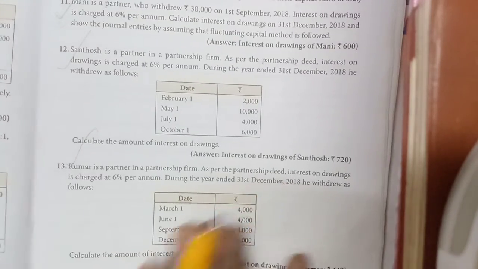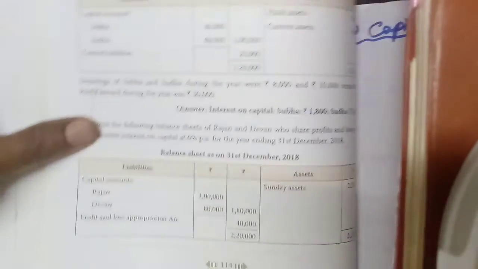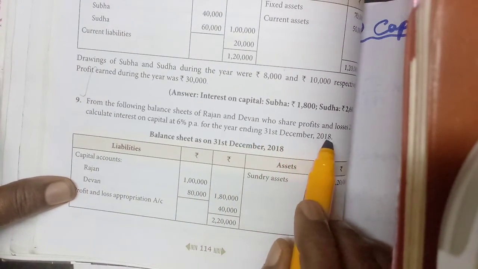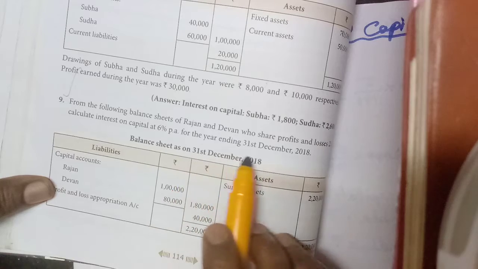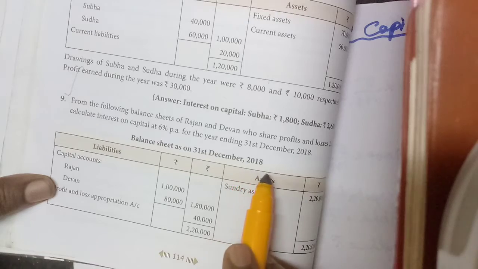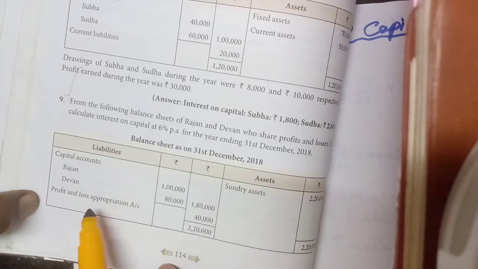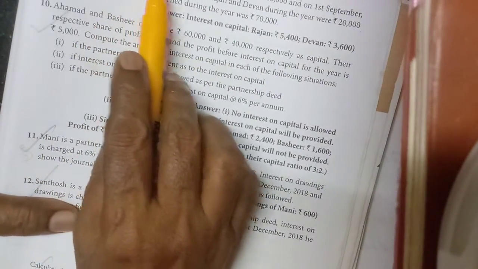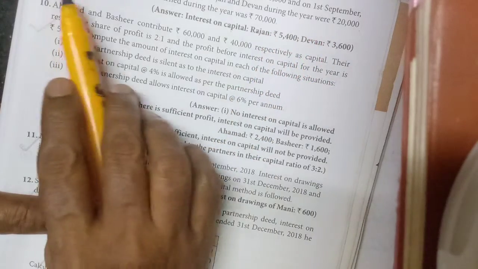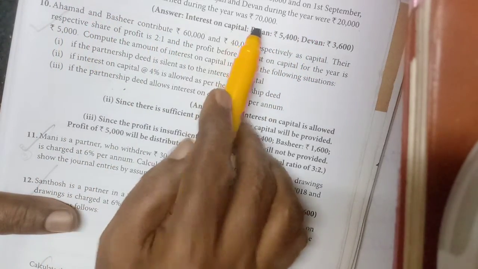Exercise 9. See, from the following balance sheets of Rajan and Devan, who share profits and losses 2:1, calculate interest on capital at 6% per annum for the year ending 31st December 2018. Balance sheet as on 31st December 2018. Assets, then capital, profit and loss appropriation account. Then on 1st April, Rajan introduced additional capital. Then on 1st September, Devan introduced 30,000. Drawings of Rajan and Devan during the year are given. Then profit earned totally 70,000.